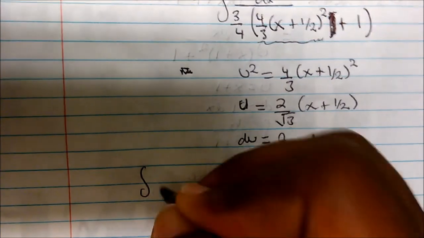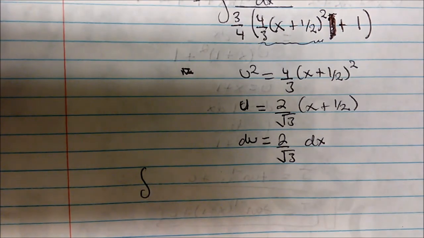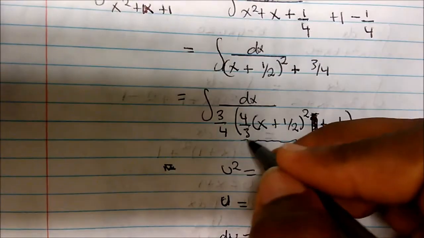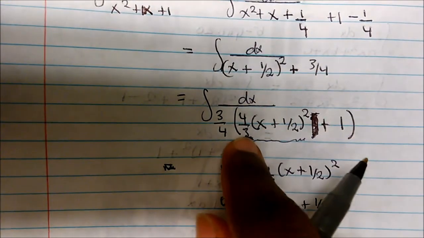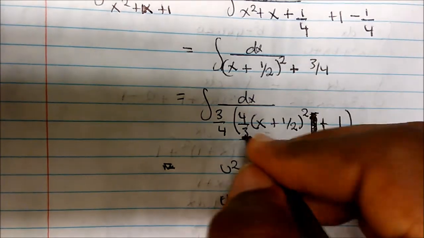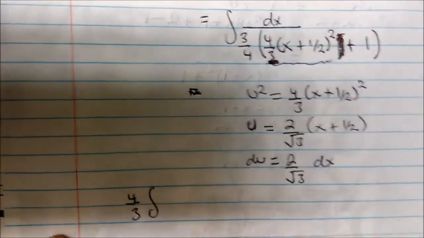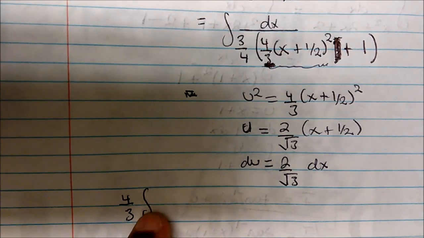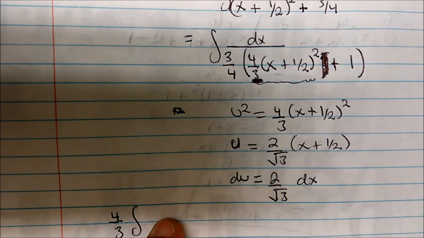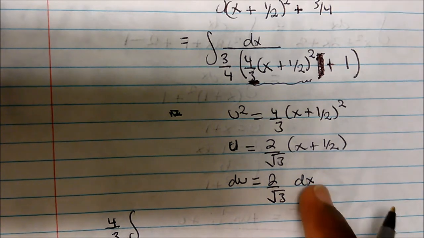So the new integral will be written as follows. Remember we said that we got to factor out this 4/3 here. So whatever number we write in terms of the parentheses, we got to factor it out. We don't care about the 3/4 anymore. So if I factor my 4/3 out, this becomes 4/3 times the integral of, well, what is my dx?